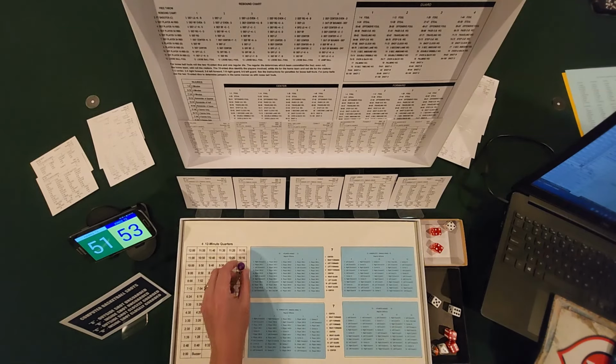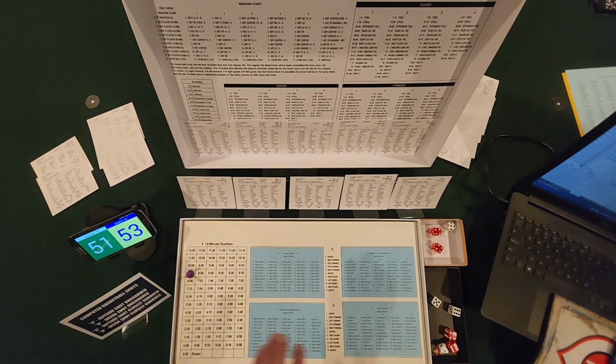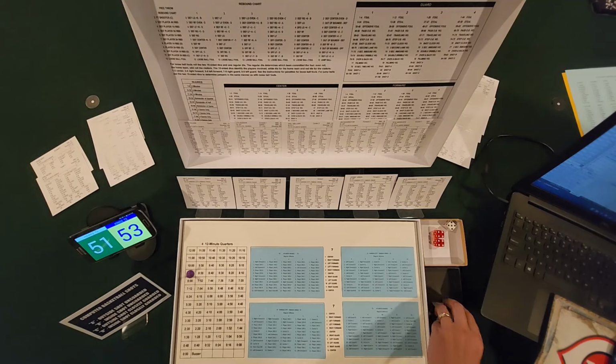So, I think I got... Did I mark that down? I can't remember if I marked that down. I'll just go 1 just because I can't remember if I marked it down. I probably didn't. No biggie. We need more shots anyway. Here we go.